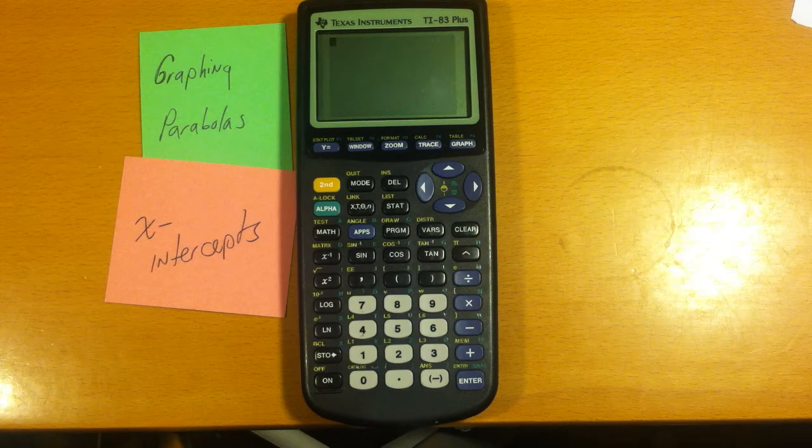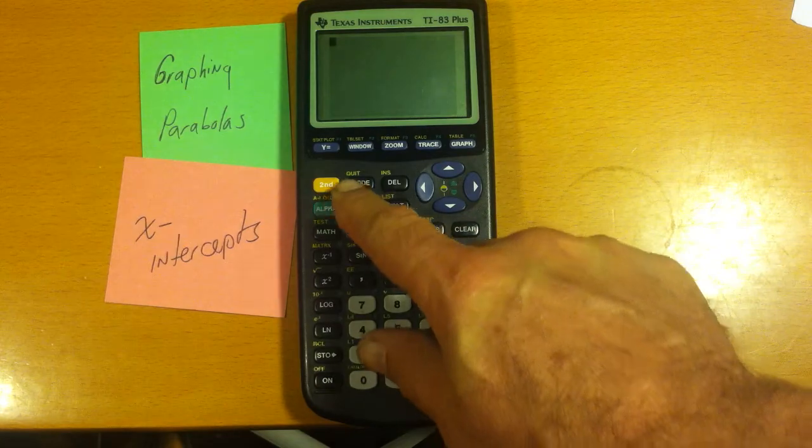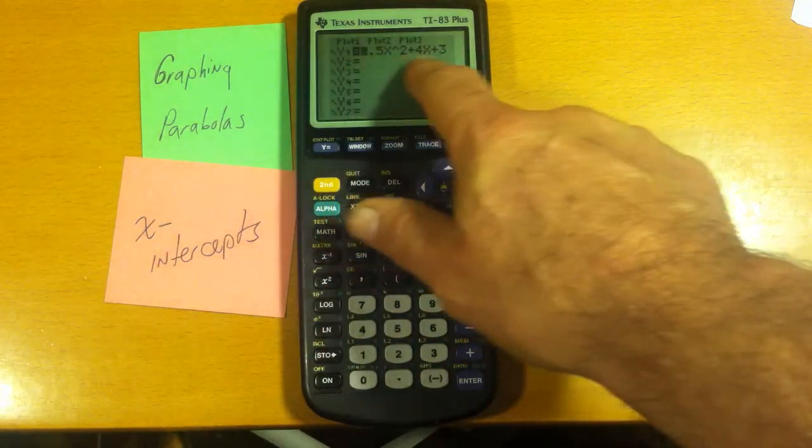Okay, now let's continue with graphing parabolas, but now let's look at how we find the x-intercepts. So the x-intercept, remember, is where y is equal to 0. Your graphing calculator should call those zeros, as do a lot of math textbooks, and you hear that a lot. So first, go ahead and go to y equals and plug in whatever graph we want to.